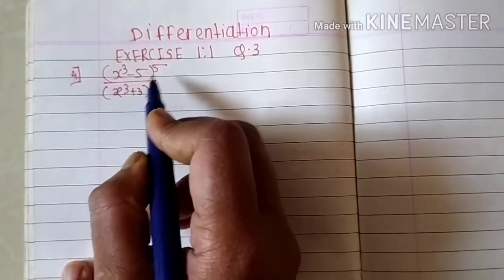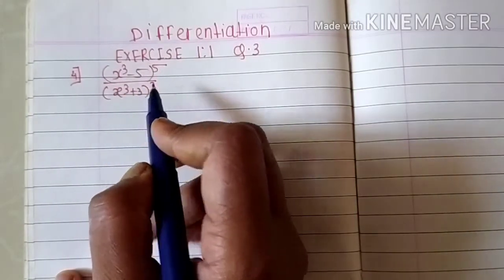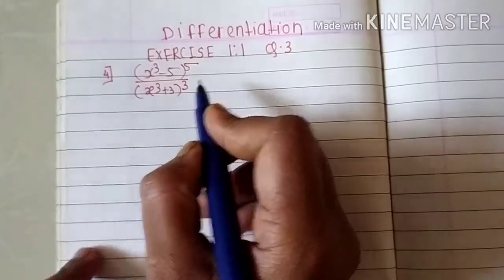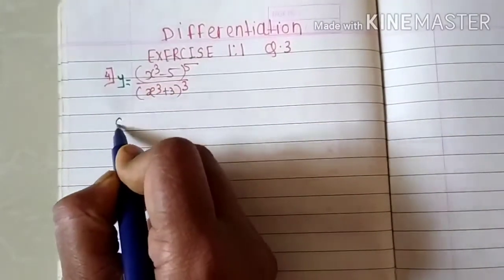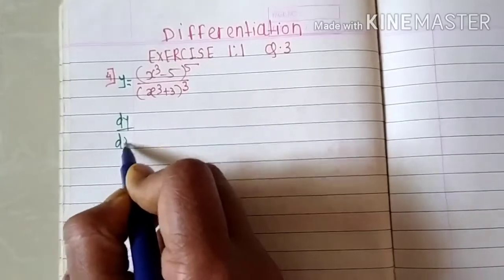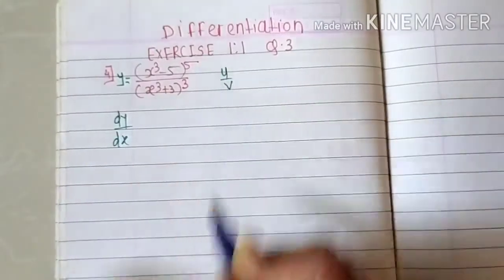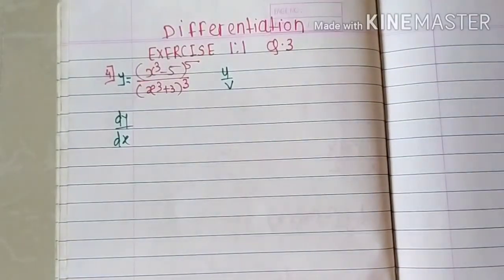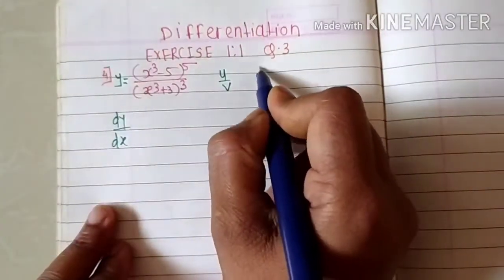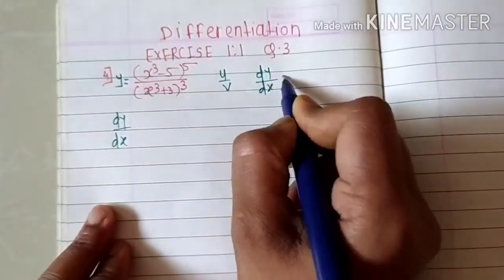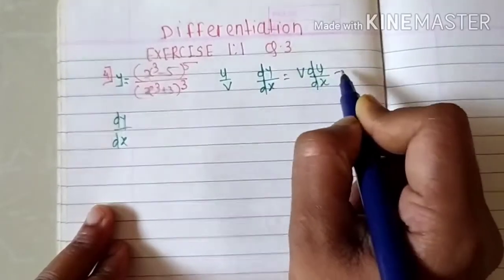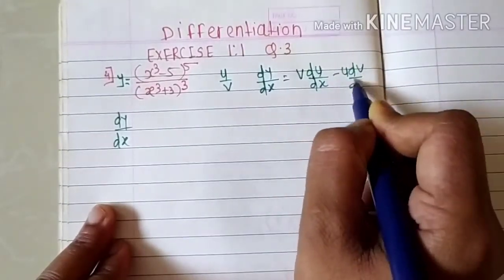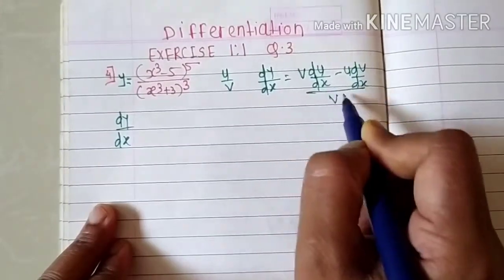Then (x cube minus 5) raised to power 5 divided by (x cube plus 3) raised to power 3. In order to differentiate this, we denote it as y. Then dy by dx is equal to, we have to use the u upon v quotient rule. When we use the quotient rule, dy by dx is equal to, we know that, v into du by dx minus u into dv by dx, divided by the denominator square.